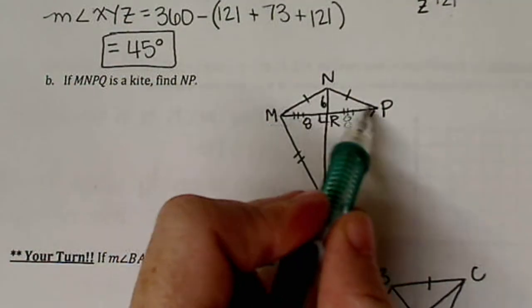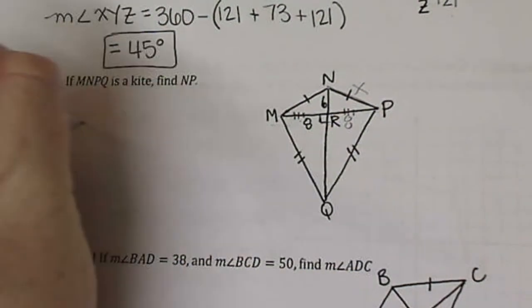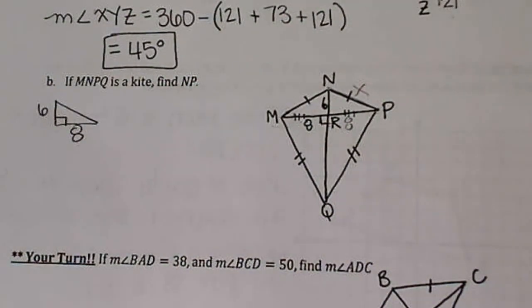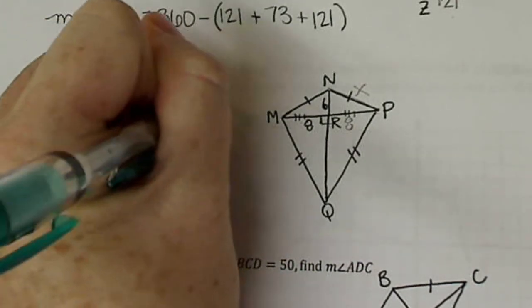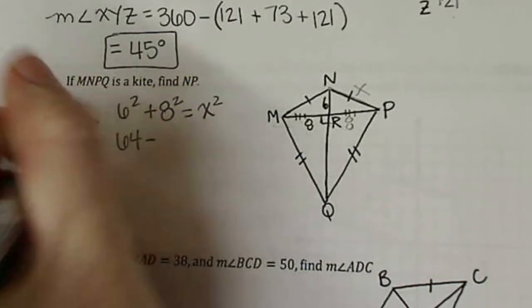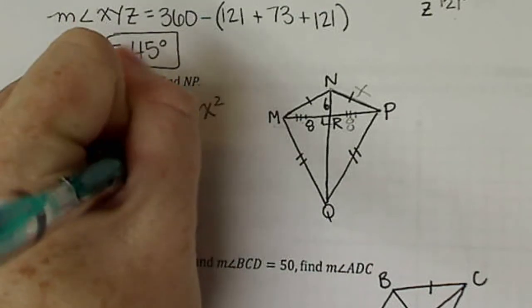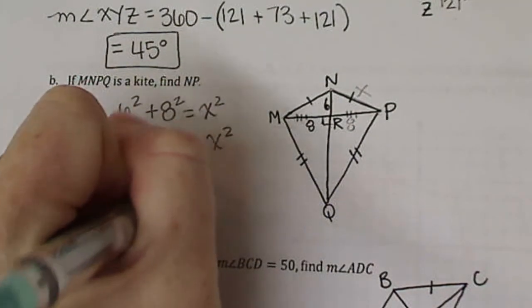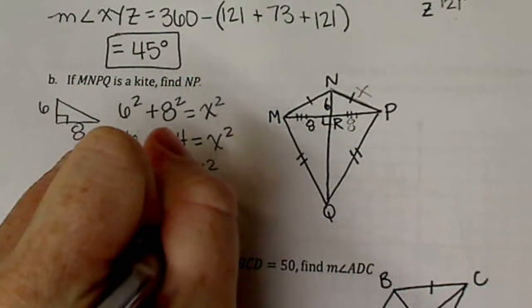I want to find NP, this side over here. That looks a lot like a Pythagorean triangle. If I pull that triangle out, I have legs that are 6 and 8. I can use Pythagorean theorem. 6 squared plus 8 squared. Oops, getting ahead of myself. 6 squared is not 64. Take the square root, and you should find that NP is 10 units long.